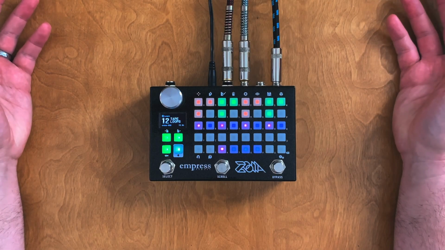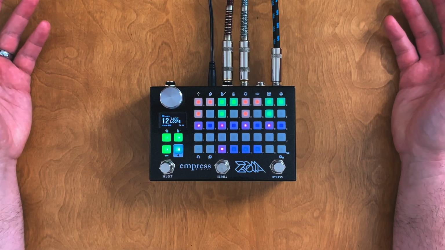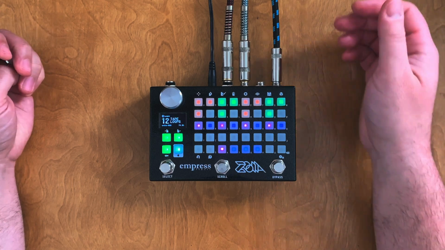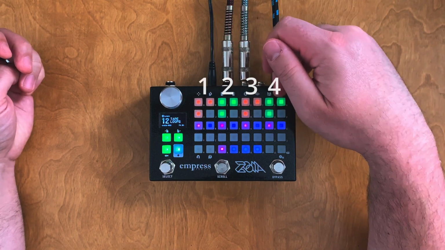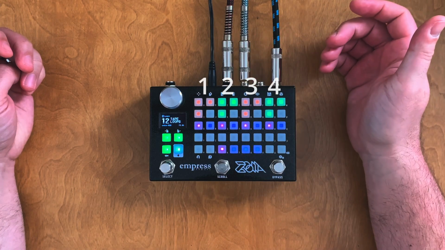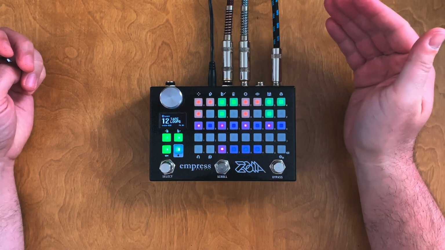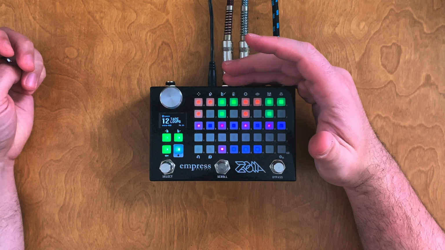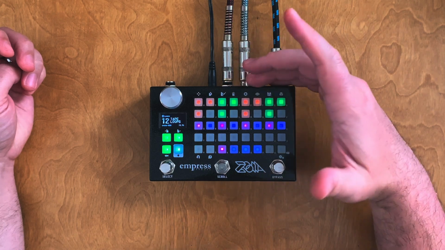All right, so this is tape loops. This is a patch that consists of 4 looper modules that each have a set of parameters you can change. So just kind of the quick rundown of the front page here. So this is kind of the performance page.